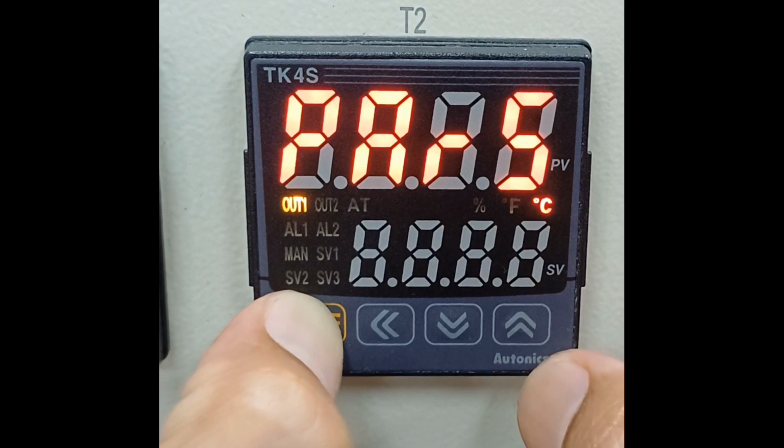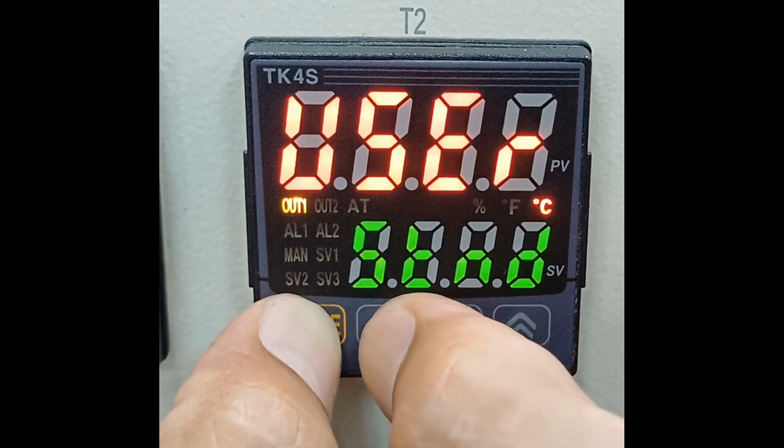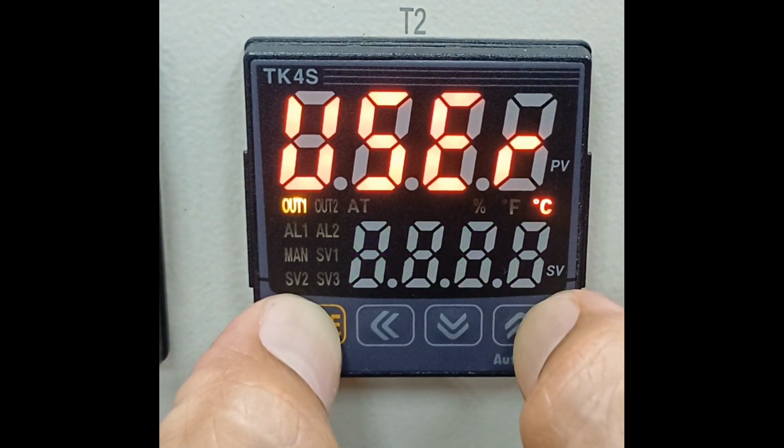Yes, now we'll go to parameter 5 to change the setting. The user setting I will change from standard to high.